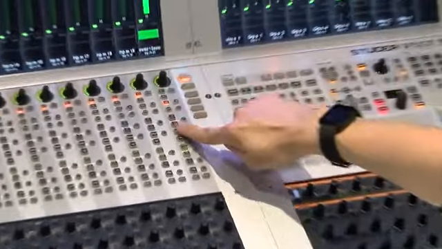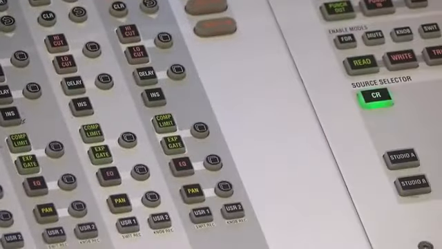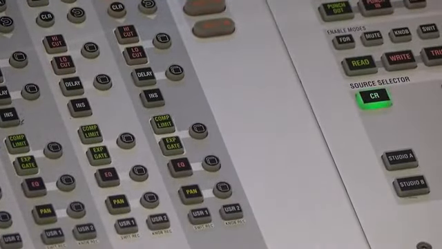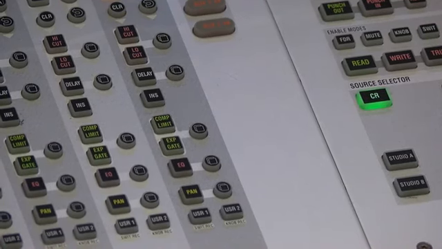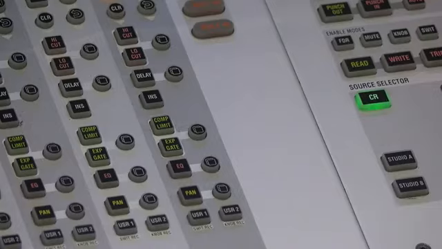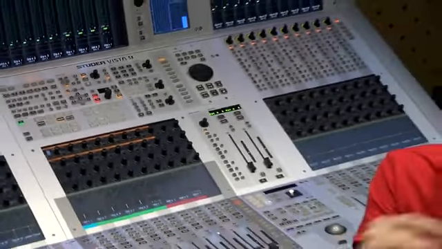All right, you've got all of these processing buttons right here. You guys have seen this before. There's a console we have here at the school called the API. What do you have to do if you want to do anything on the API console? You have to turn it on. On the API console, literally everything you want to do has to be turned on.